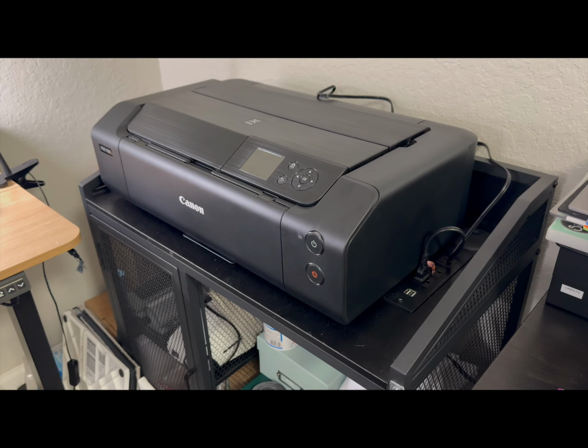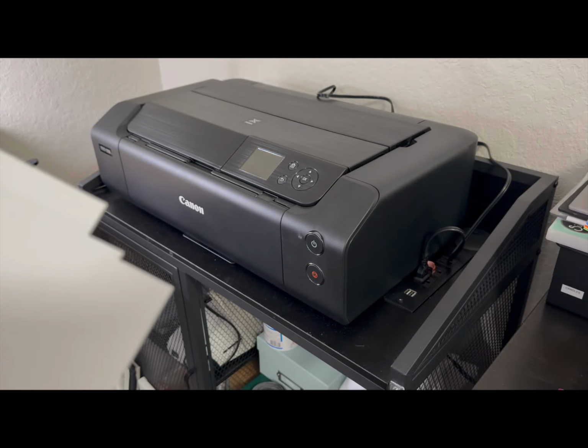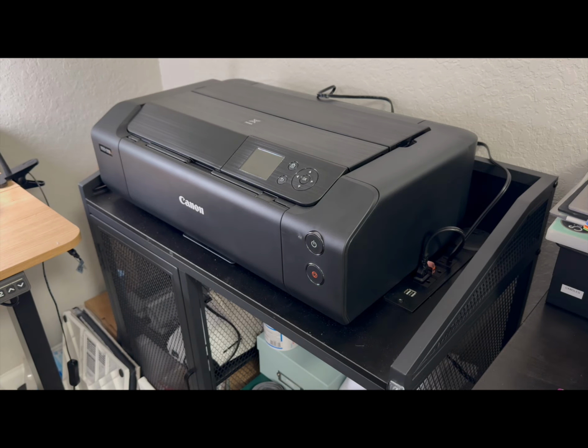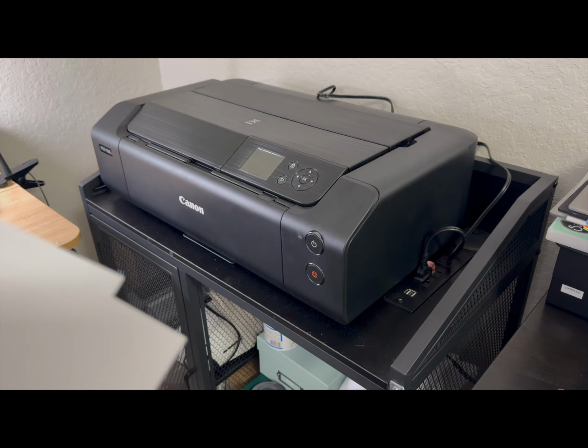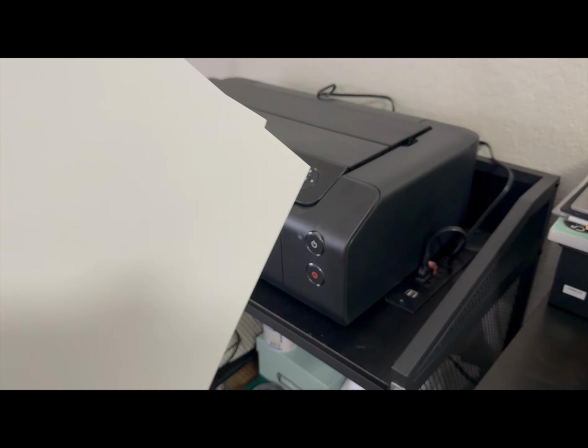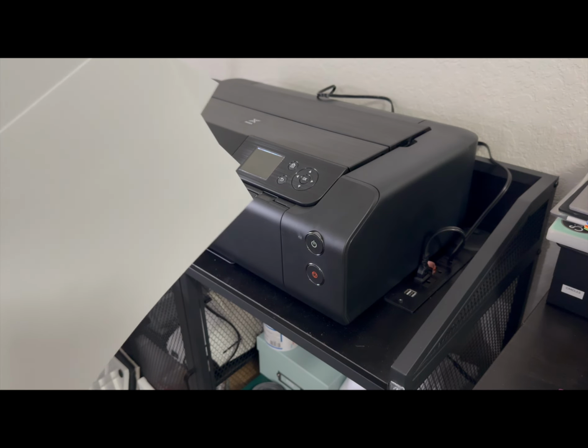So I don't have pre-printed or pre-cut 3.5 by 5 files or cardstock, so I'm just going to be using 8.5 by 11 inch to show you. In any other case, I would have cut these ahead of time, but this is a 100 pound, I believe, cardstock, just plain white cardstock.